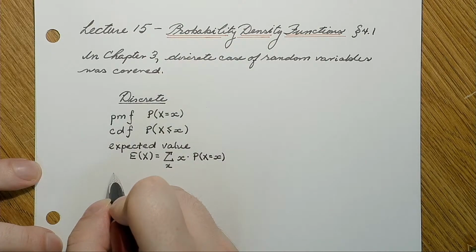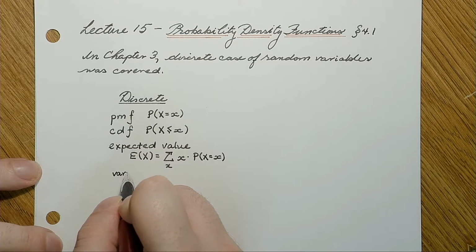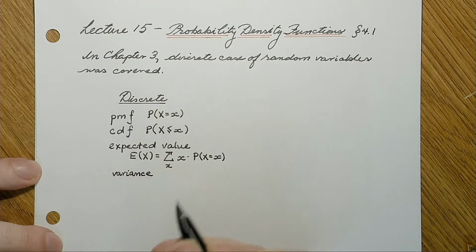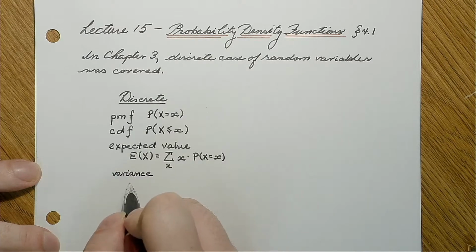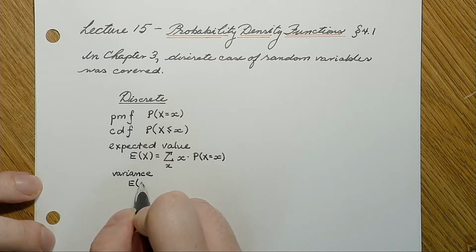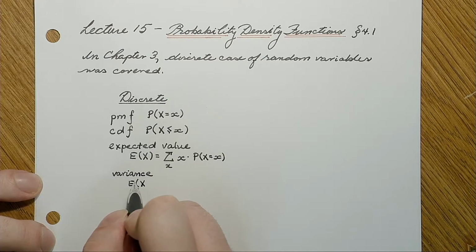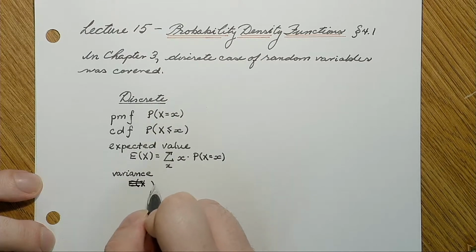We also had the variance. And we don't use E, we're going to use V.